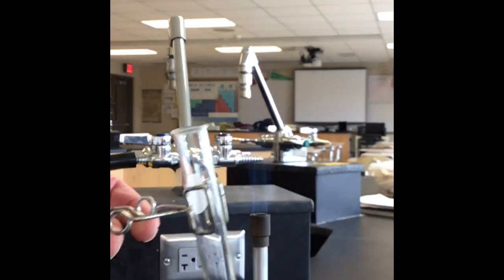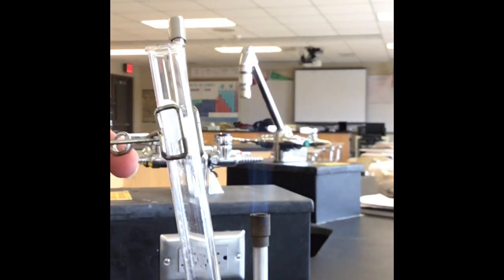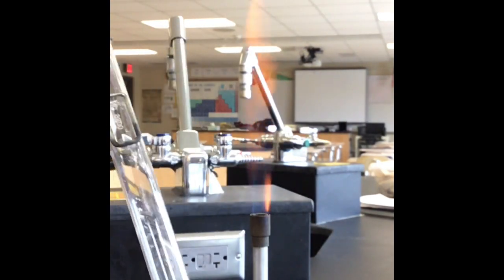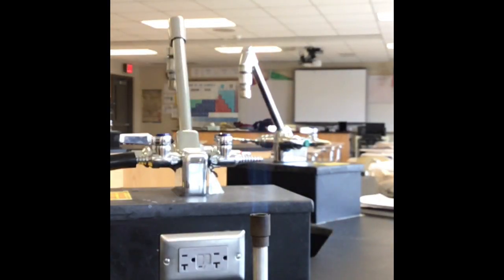What we want to do then is take some and put it in our test tube. I want to make sure we have a test tube clamp because we don't want to touch the glass when it's decomposing. It's going to be pretty hot. So now what we want to do is put the test tube in the flame, tipping it off to the side a little bit, moving it around a little bit so it starts to decompose.